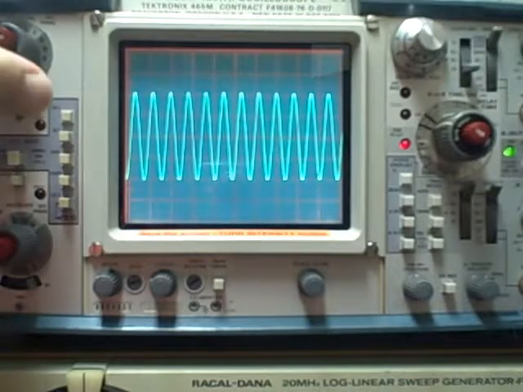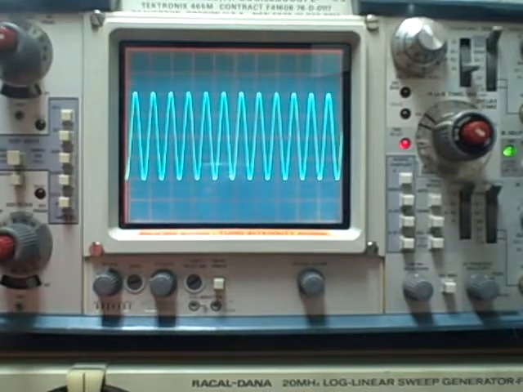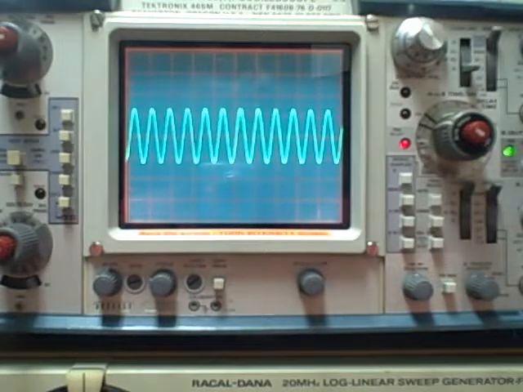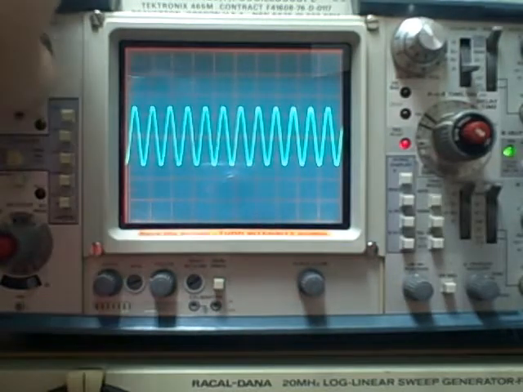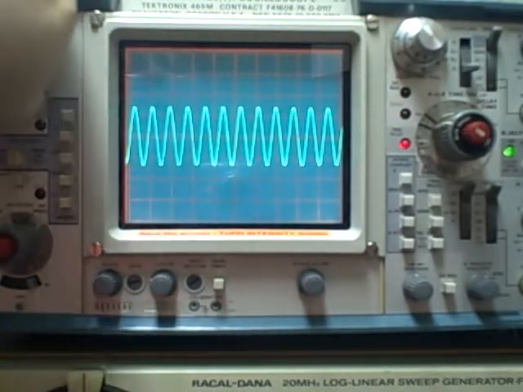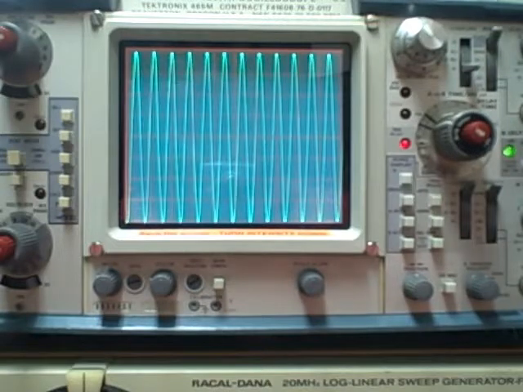Alright. At this point I want to take myself to 800 millivolts, which would be 0.5657. Okay, and change our scale to 0.2 volts per division. We should be, there we are, full scale.